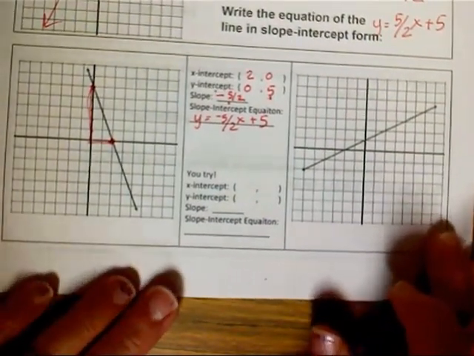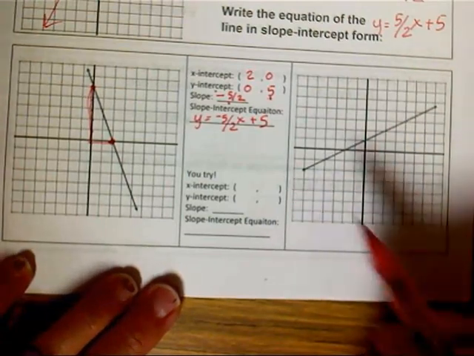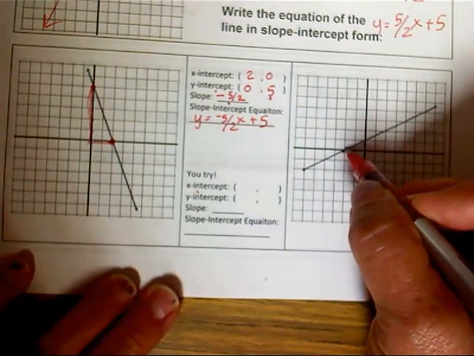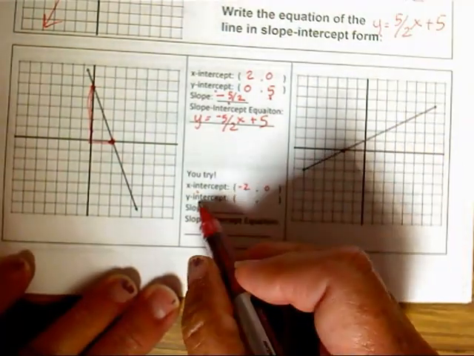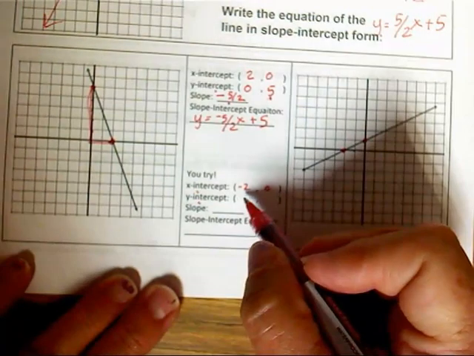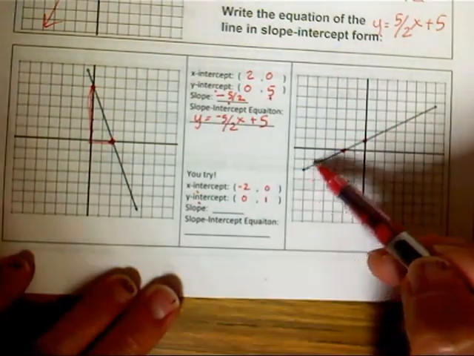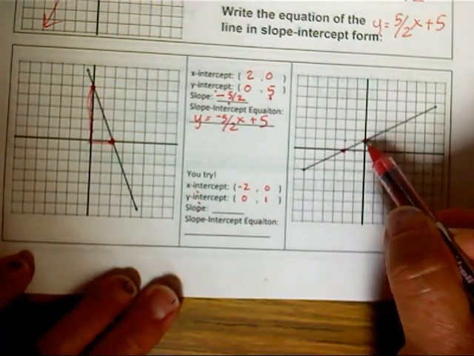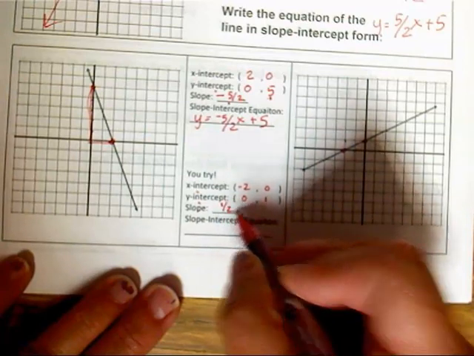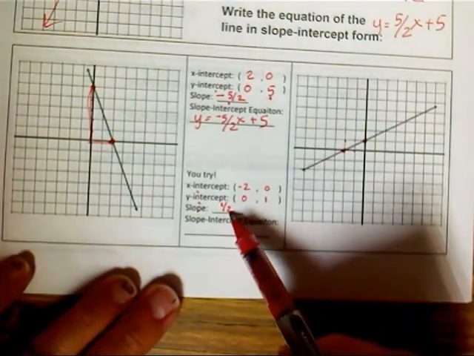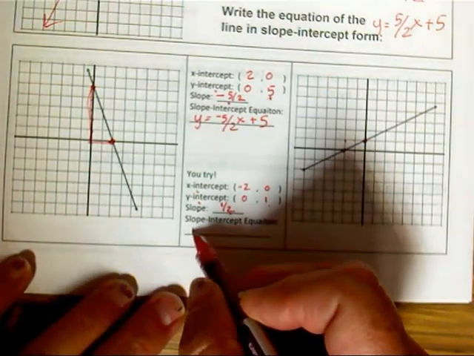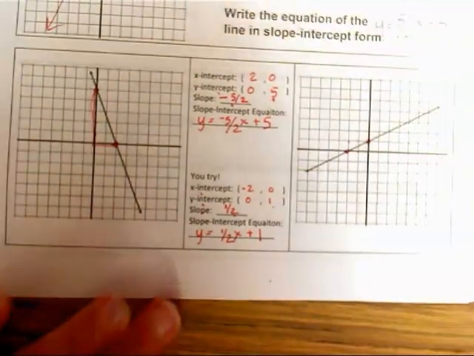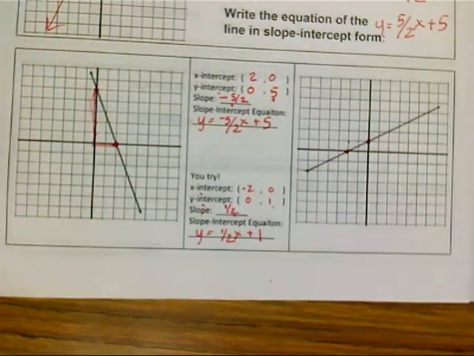Again, pause if you need to pause if you want to try this on your own, but same thing here. This one is crossing the x-axis at -2. It's crossing the y-axis at +1. The line is going up, so the slope is positive. It's going up 1 over 2, so +1/2. The equation, here is my m, here is my b. Y is equal to 1/2 x plus 1. All right, you guys get going on your assignment.